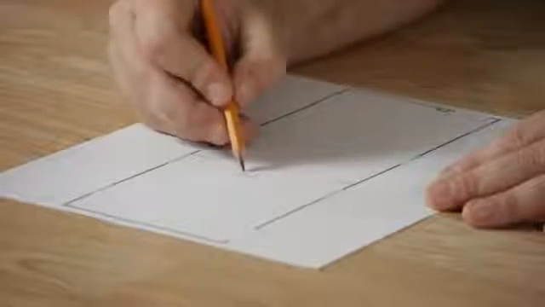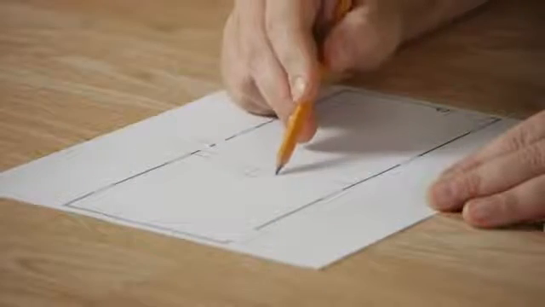Then measure the opposite direction, this way to this way. Let's say that's 10 feet. Now we'll multiply them so that way we can figure out our square feet. So we have 200 square feet here. Now if we're installing a peel and stick tile or even for ceramic tile, you'll need about 200 tiles. You want to get a couple extra for cuts or something like that.